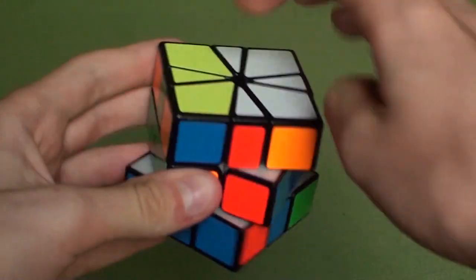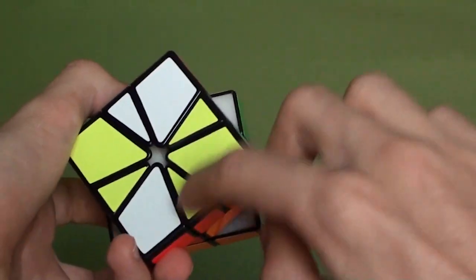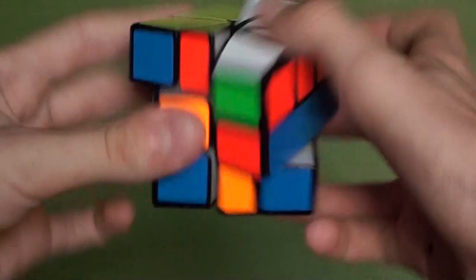Okay, and next up you have the corner edge corner, and then corner edge block. So like this, and like this.